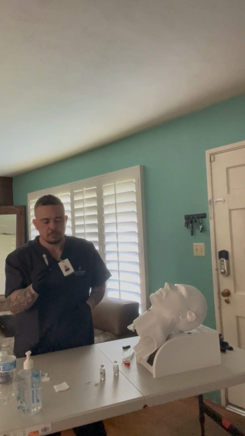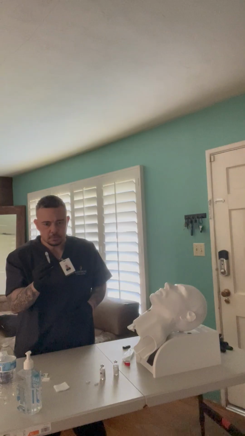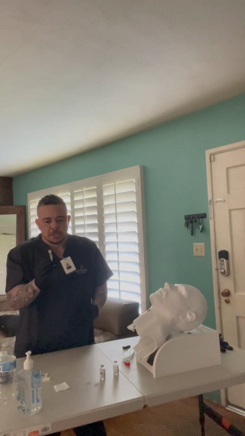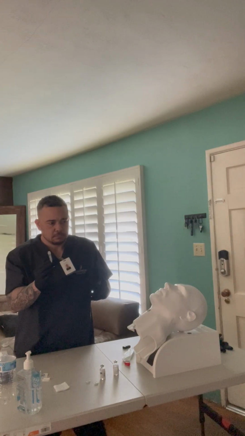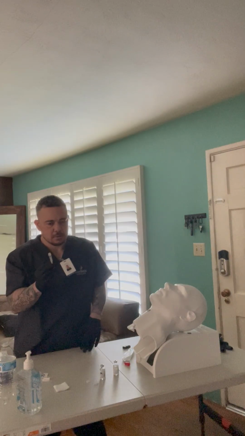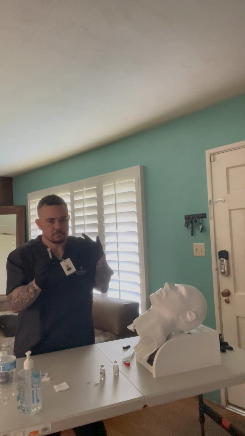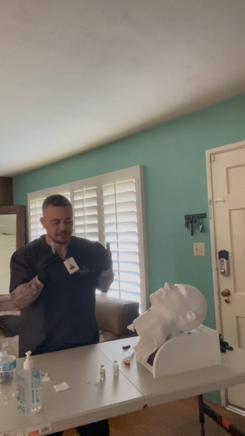I have to make sure of the combined dose. So I have 4 units of the regular insulin. I want to check that against the EHR and the MAR to make sure this is the correct dose.